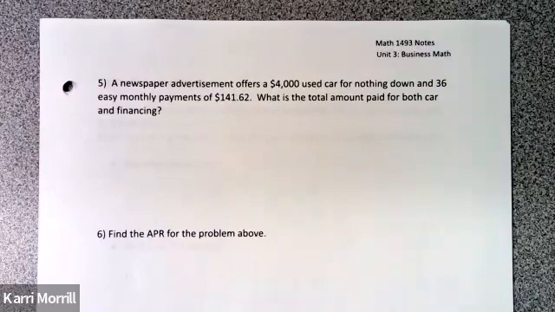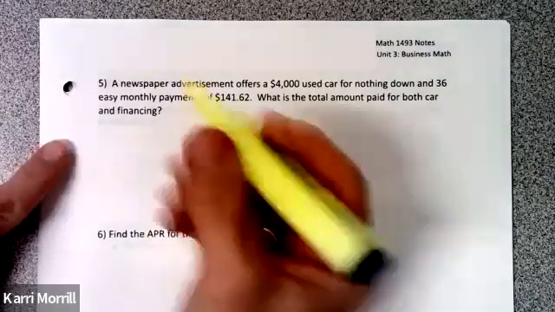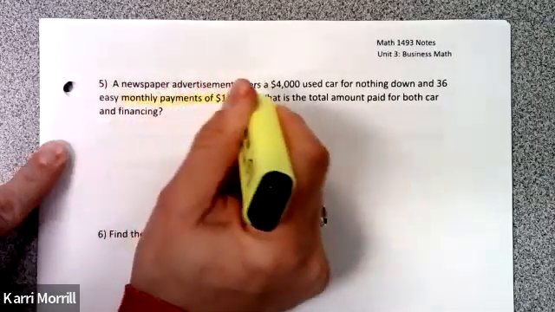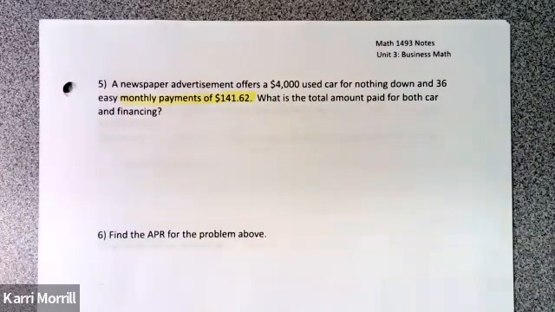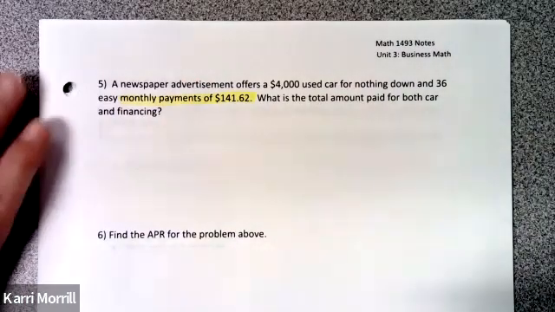What's the total amount paid for both car and financing? So can we figure out how much we pay in the end if we know monthly payments? Yes, and it says that we're doing 36 easy payments. So they kind of give us the amount of payments that we're making.